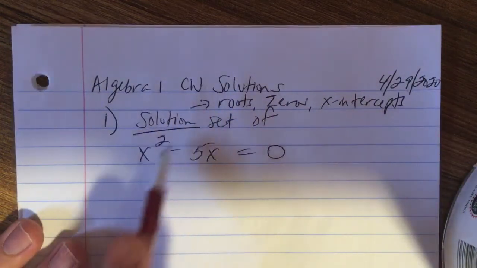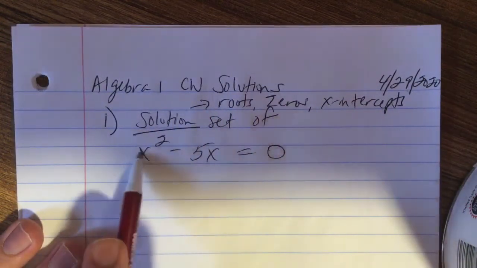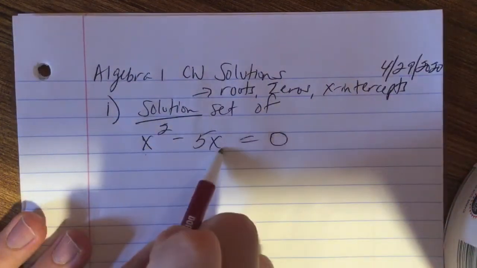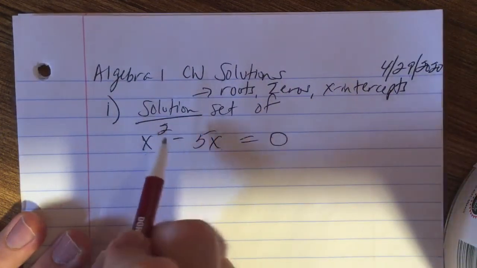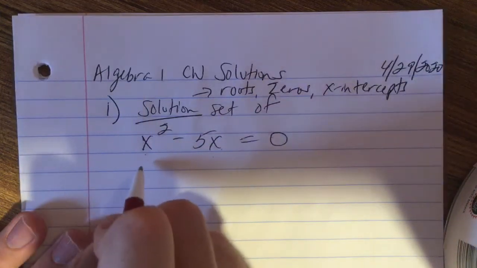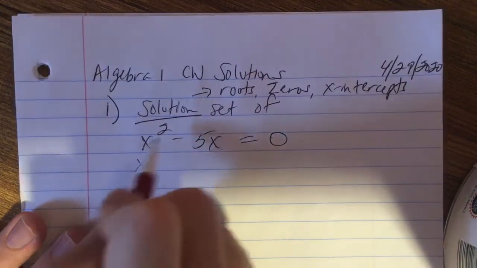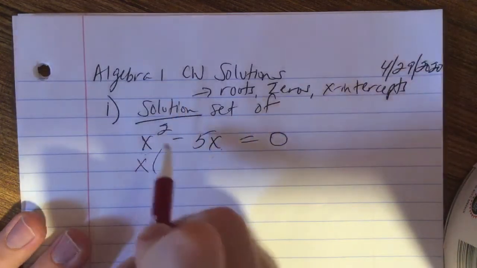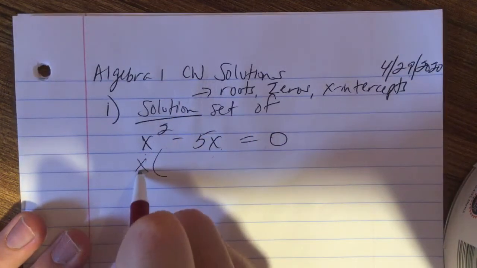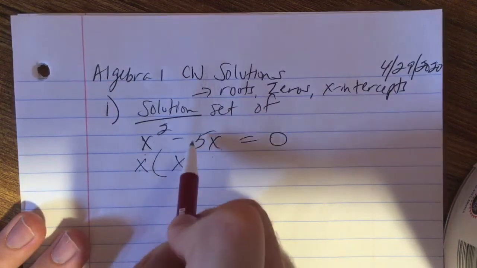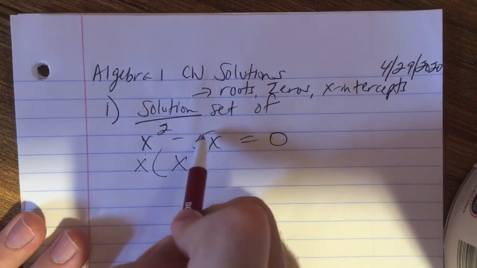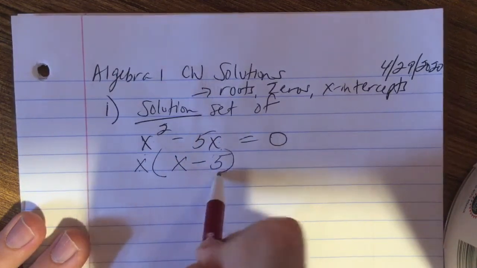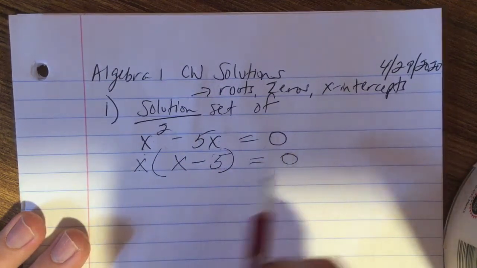So basically, we're asked to solve this equation, and in order to do that, we have to set it equal to 0, which it already is. And then we're going to factor the left side. We have x squared minus 5x. So we could factor out an x out of each of those terms. And then we're going to take x squared and divide by the x that we factored out, and there would be an x remaining. Bring down the minus sign, then we're going to take 5x and divide by x, which would be a 5, equals 0.